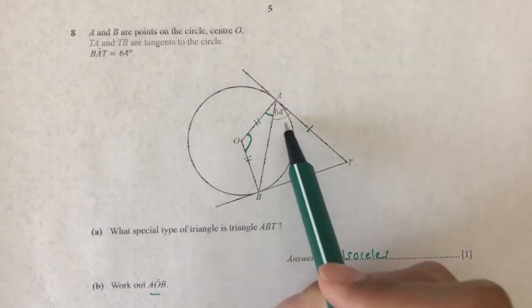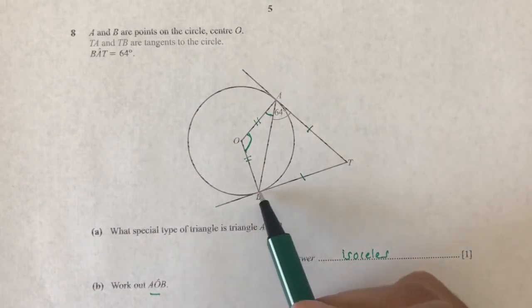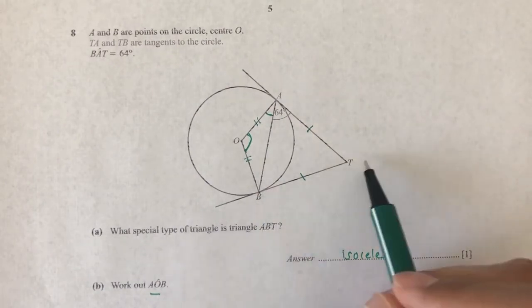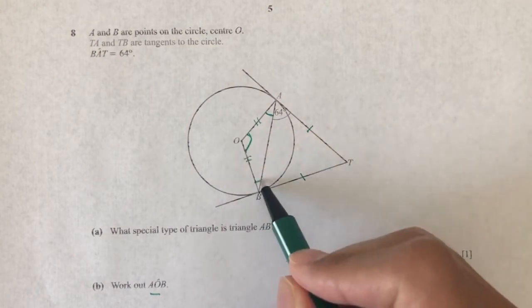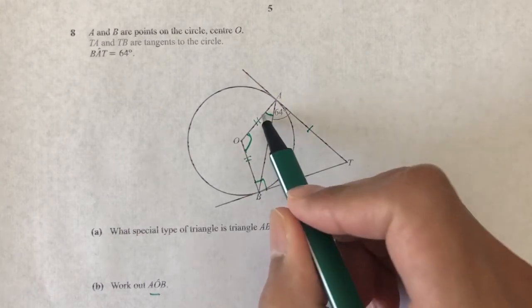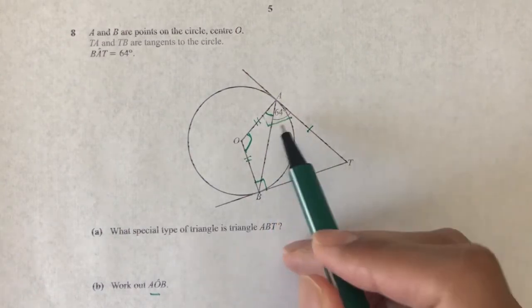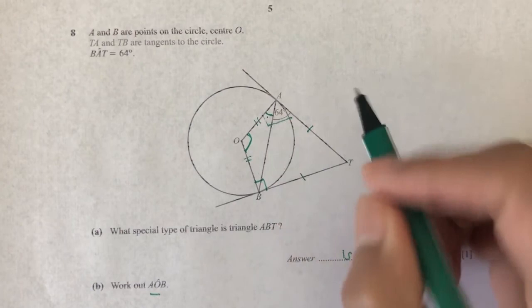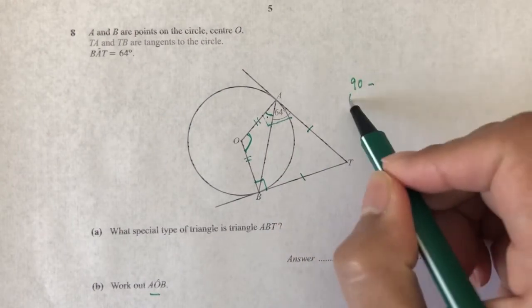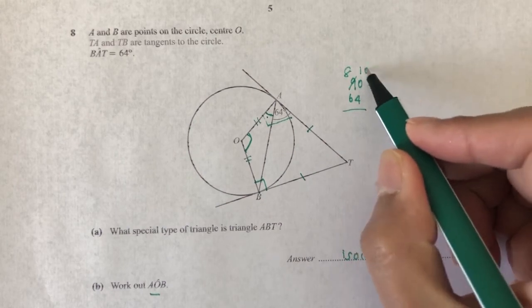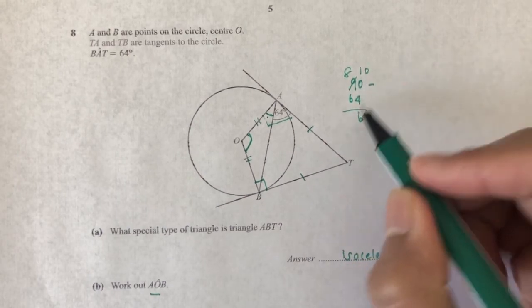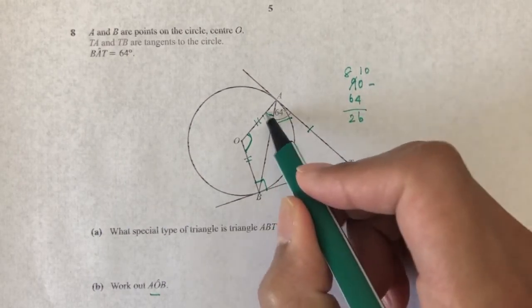So we know that if we have a tangent to the circle and it joins, we have a point which joins to the center, this angle here will be 90 and this angle here will be 90. So what does it mean? It means that this angle inside will be 90 minus 64. That will be 26. So the angle inside will be 26.